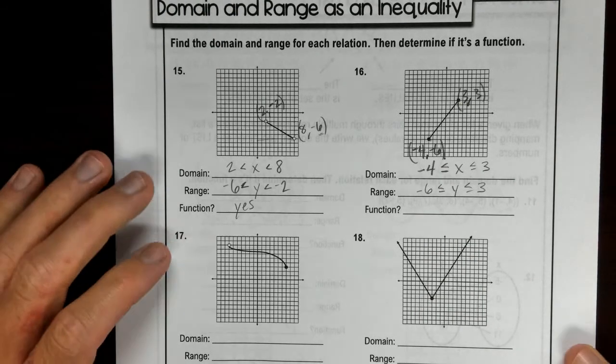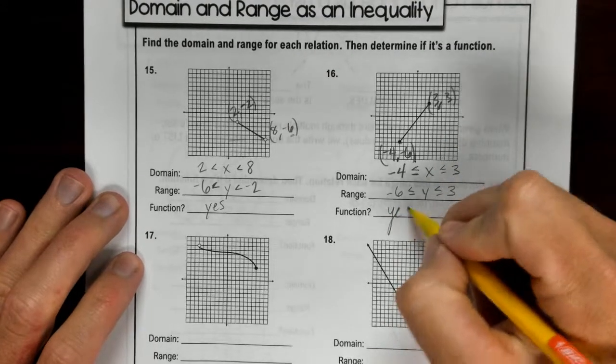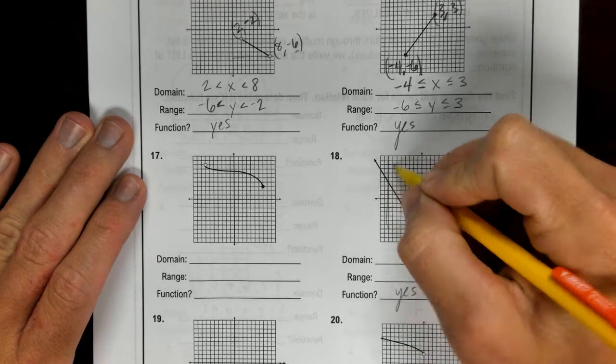Let's look at number 18. Number 18, it is, oh sorry, let's go back. This is a function. Number 18 is also a function, vertical line test.